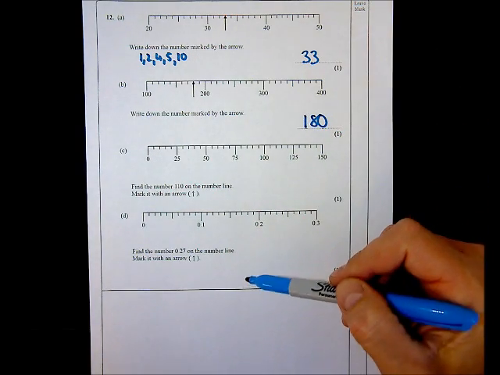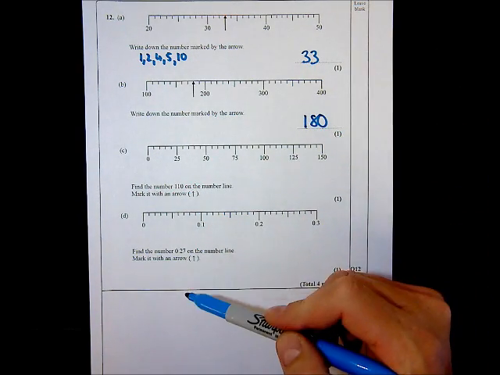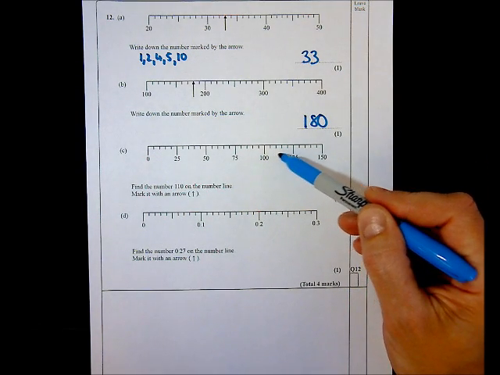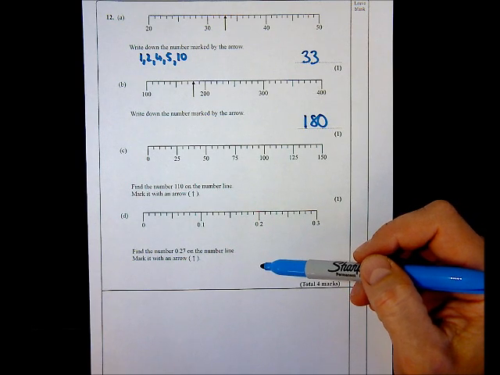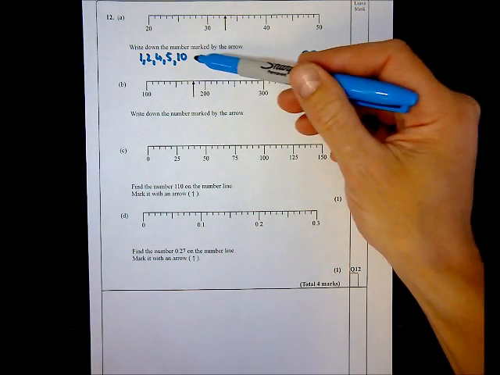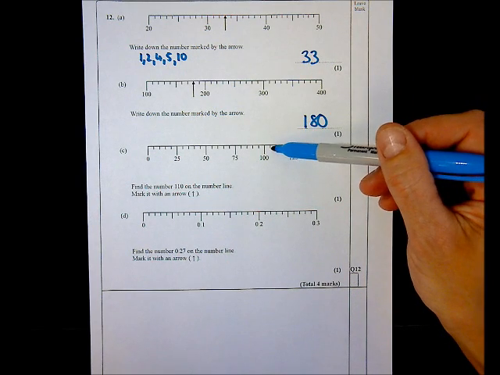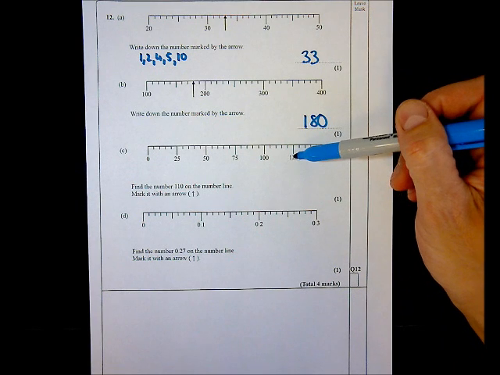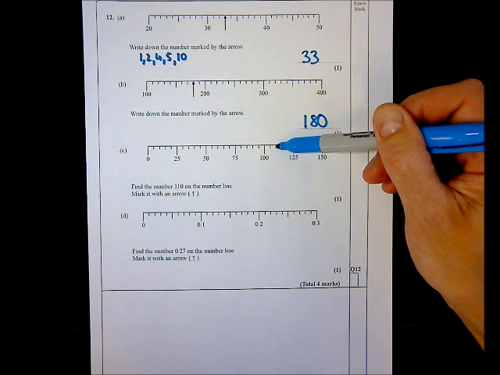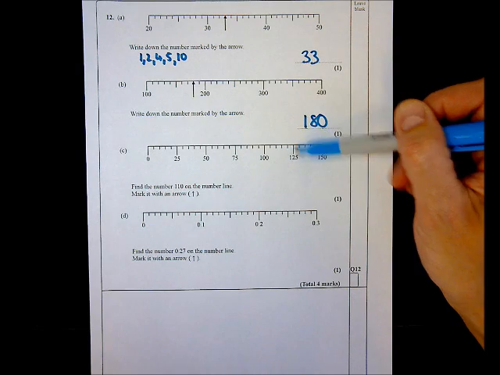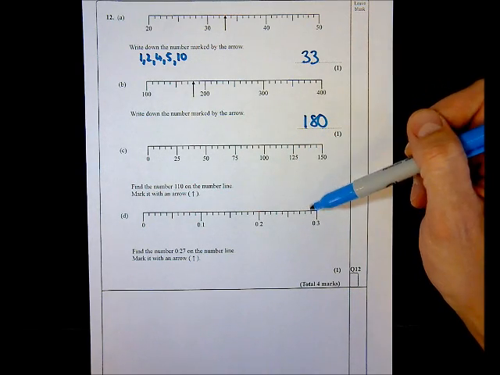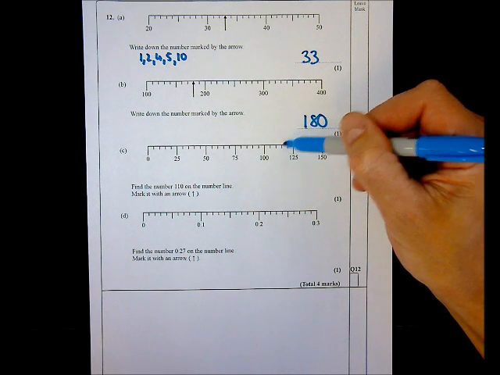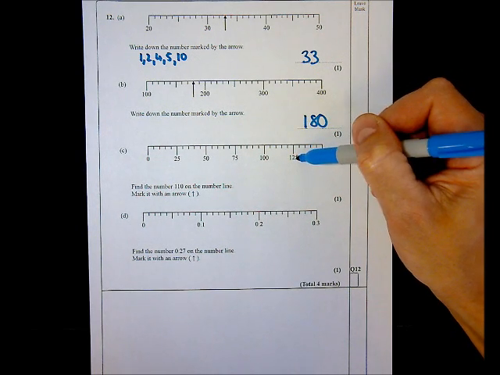On part C, I'm asked to find the number 110 on the number line and mark it with an arrow. So again, I know it's past 100, and it's a question of which one of these 4 marks here it is. And to do that, again, I've got to try and work out which one of these numbers my scale goes up in. Now, it's obviously not 1s, because I'm not going to get to 125. 2s is similarly going to leave me with an even number here, 102, 104, 106, 108, and 110. And similarly, 4 would leave me with an even number. So I'm going to try 5s. 105, 110, 115, 120, 125. So it is going up in 5s.